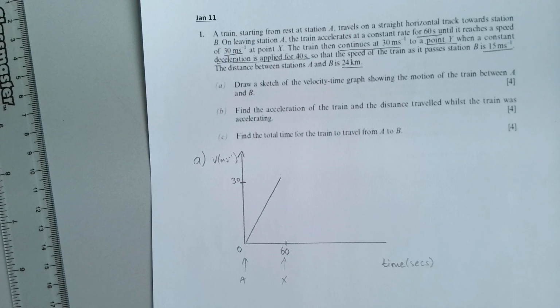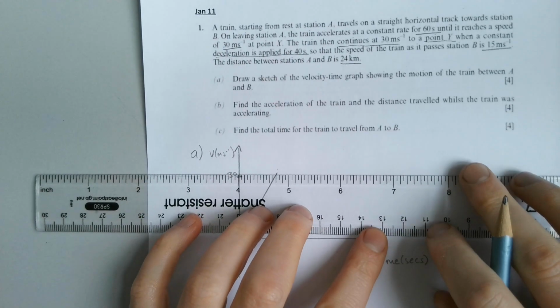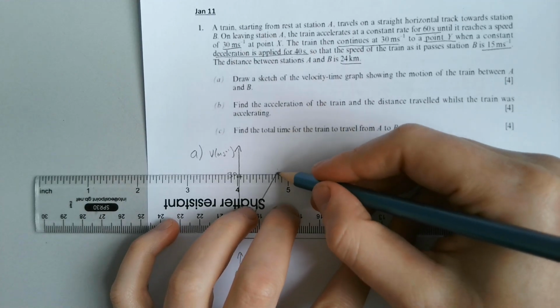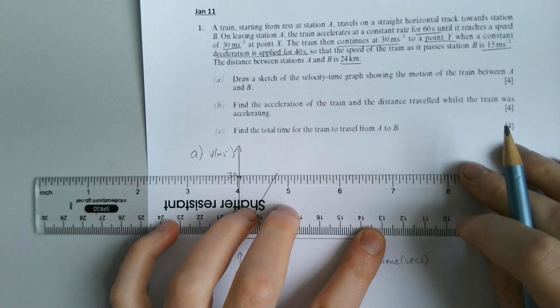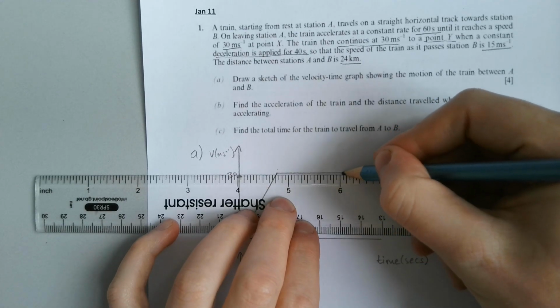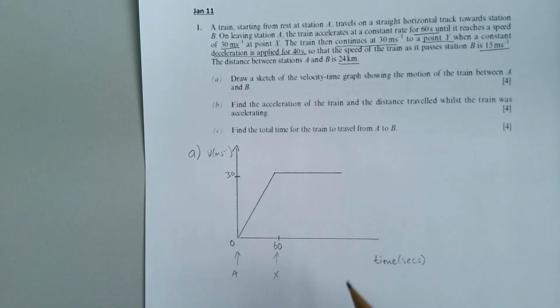The train then continues at 30 meters per second to a point Y. Okay then, so we can put that in just as a horizontal line for now, at 30. Doesn't give us a time though. Okay, let's just do the rest of the line and we can decide what's going to go here and over here.